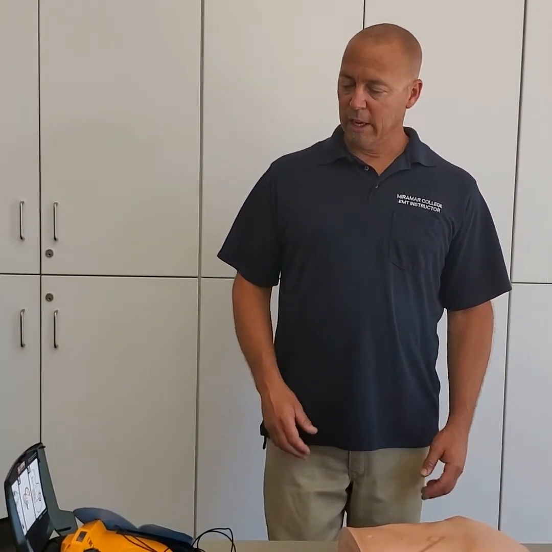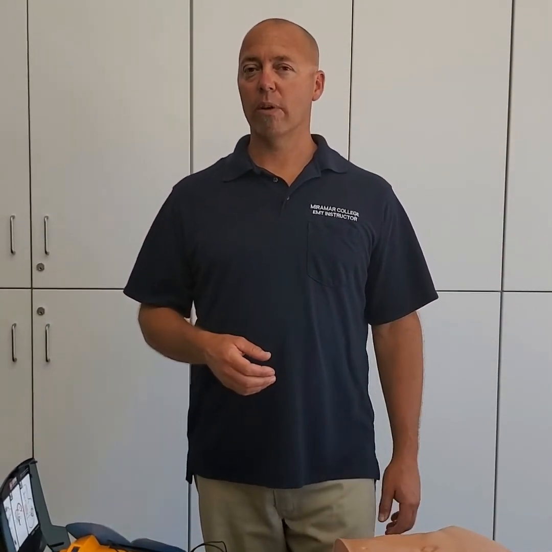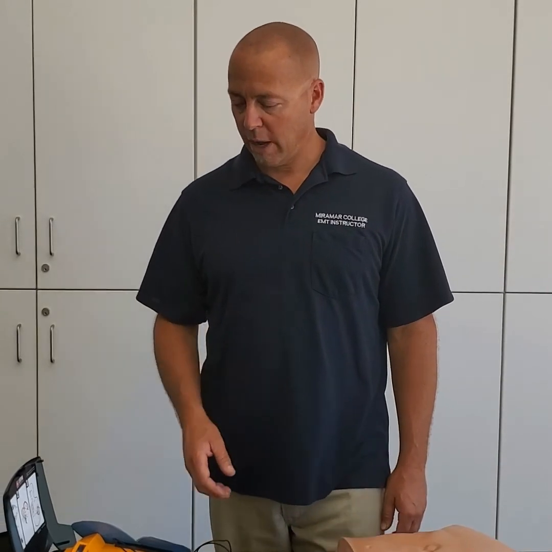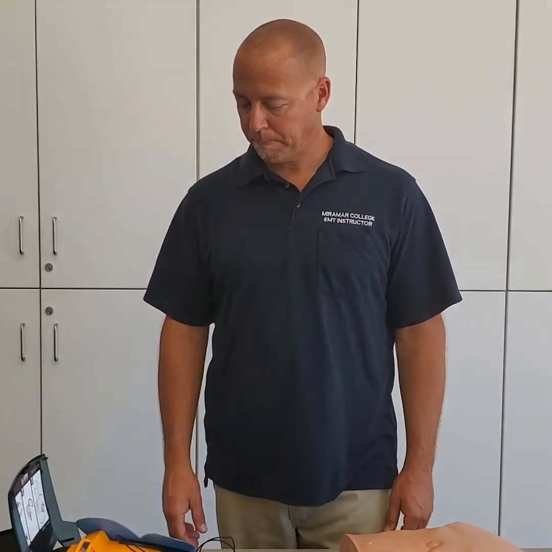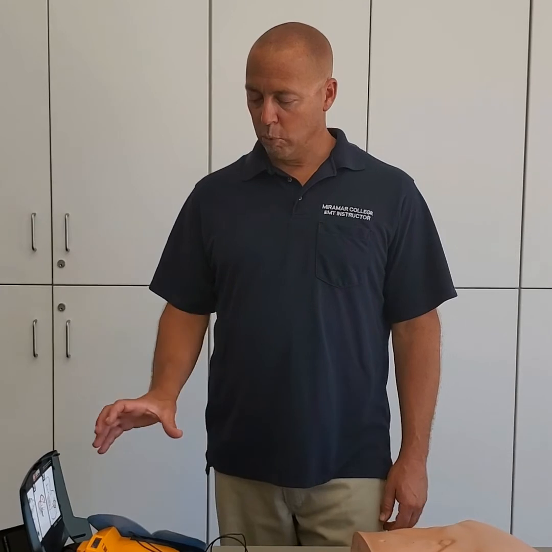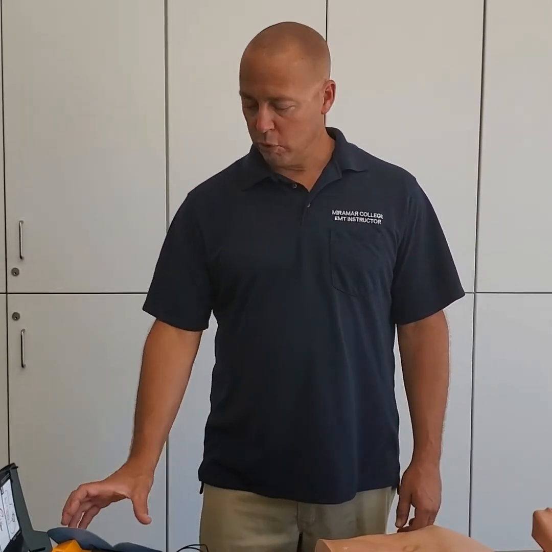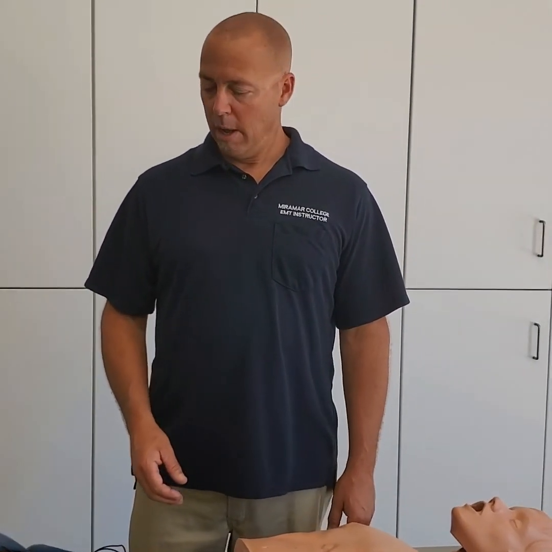And again, just to make a point, the AED is designed to shock two different rhythms: ventricular tachycardia and ventricular fibrillation. Once we turn this machine on, we leave it on, we don't turn it off. Once we put the pads on our patient, we don't take the pads off, we leave them on. All right, that's pretty much it.